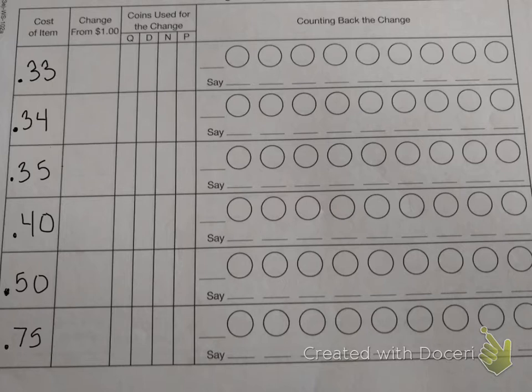When we say the cost of the item, we usually count by 1s, 5s, 10s, or 25s until we get to 100. Okay? Actually, I'm going to start with 32 cents. So what I'm going to do is count from 32 as counting back change. And I'm going to begin with the pennies.